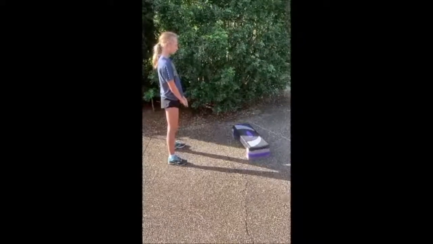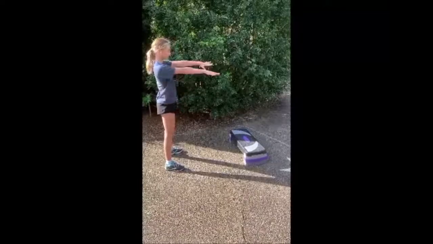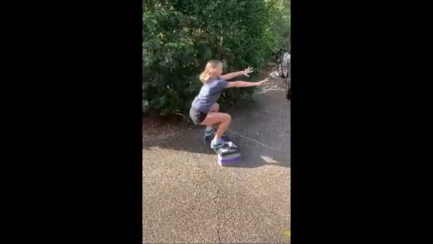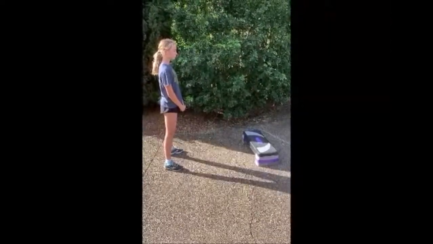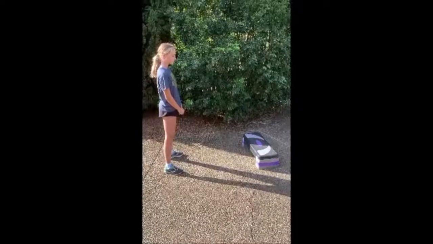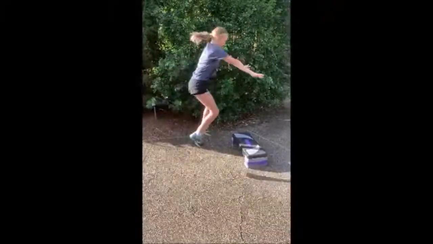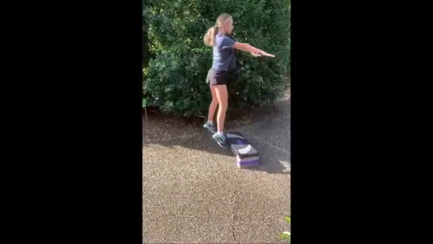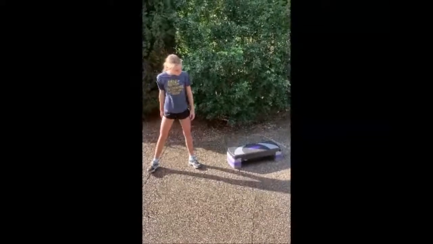Now start jumping onto the box and off the box. On forwards, off forwards. Good. On forwards and back to the starting position backwards. Now she's going to go sideways, onto her left and off to her left.